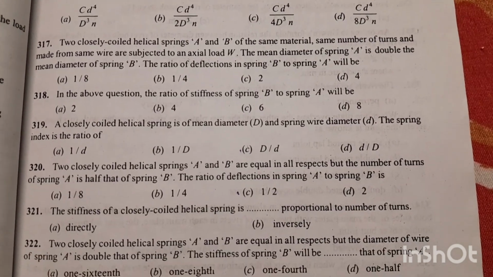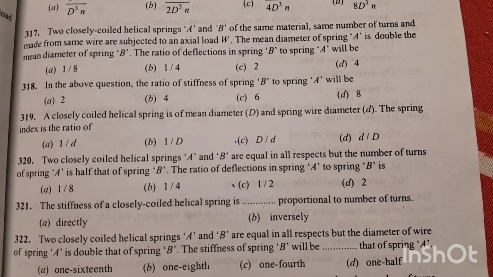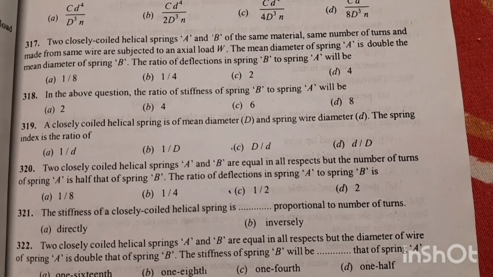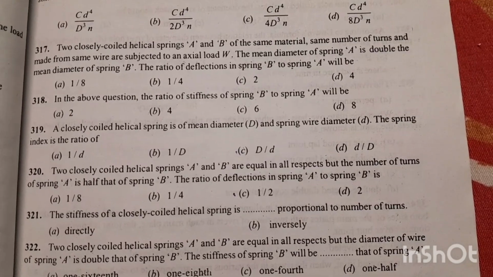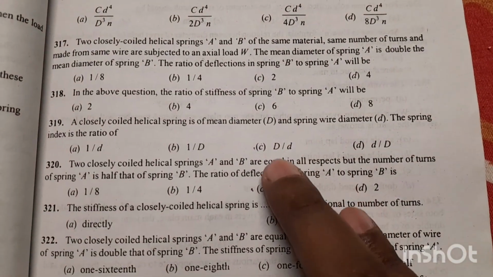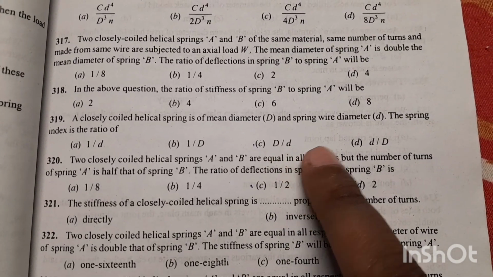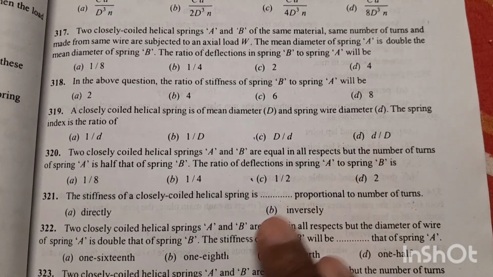Next question 319. A closely coiled helical spring is of mean diameter D and spring wire diameter small d. The spring index is the ratio of? Option C is the right answer. Spring index is the ratio of capital D, which is the mean diameter of the spring, and small d, the spring wire diameter.